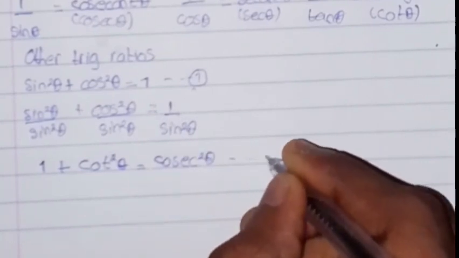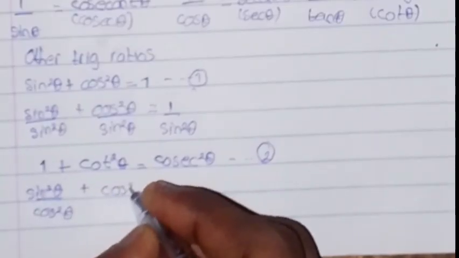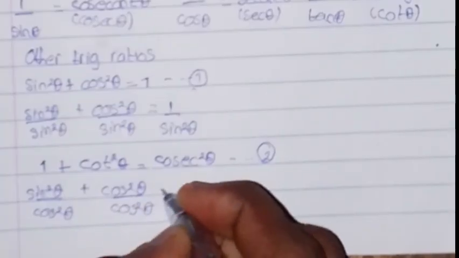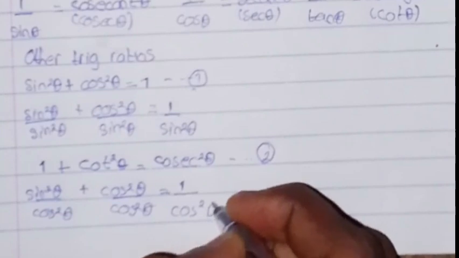So let's call this 2. This is why I call this a basic formula, because I'm going to obtain 3 from this as well. If you divide all through by cos square theta, we're going to have sine square theta divided by cos square theta, plus cos square theta divided by cos square theta, equivalent to 1 divided by cos square theta.